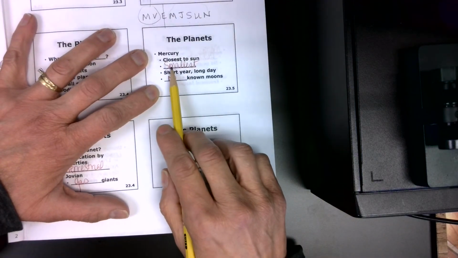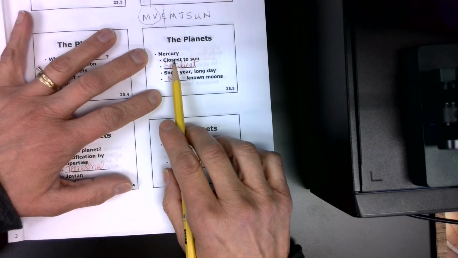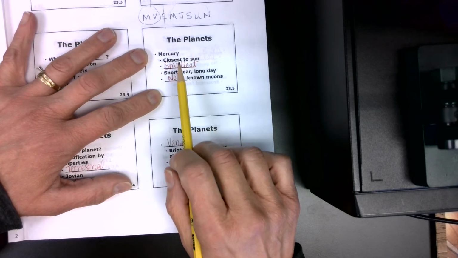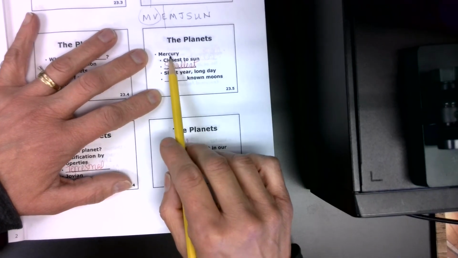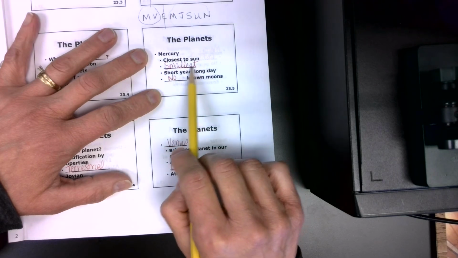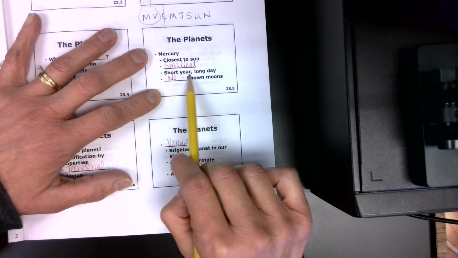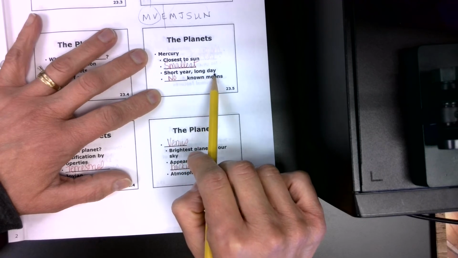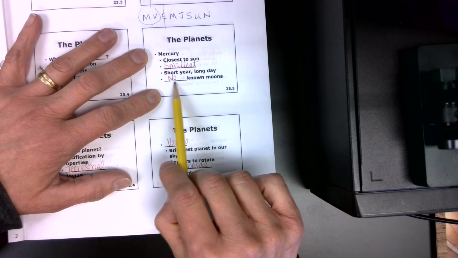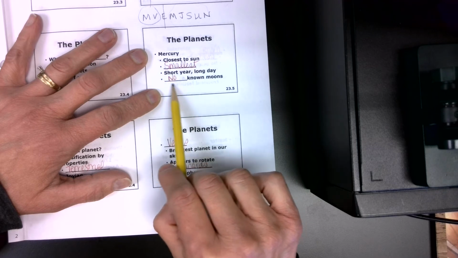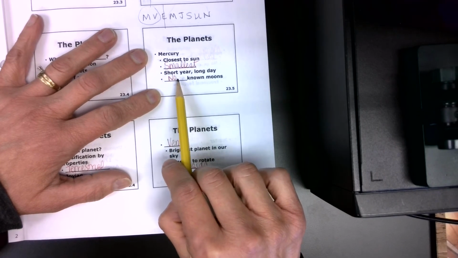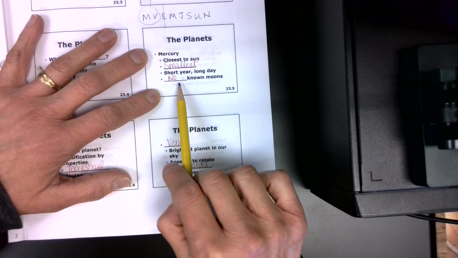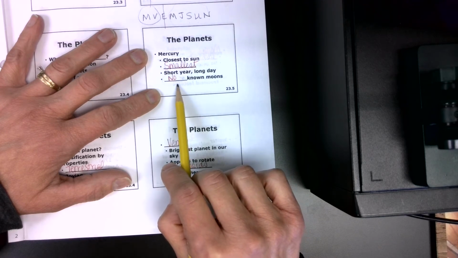Okay, we're just going to take a few slides to look at some details of the planets. First one, Mercury, right? It's closest to the sun. It's the smallest. It has the shortest year, but the longest day, right? It has no known moons. Nothing that we can see is orbiting around it.